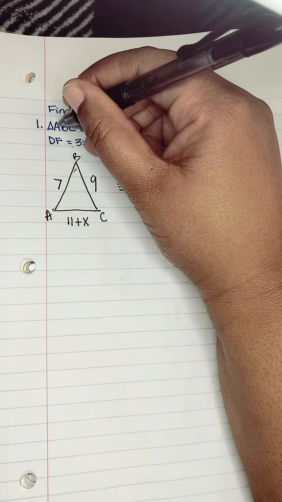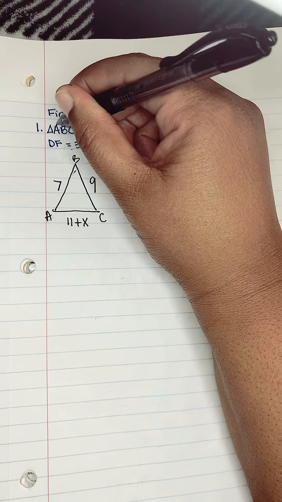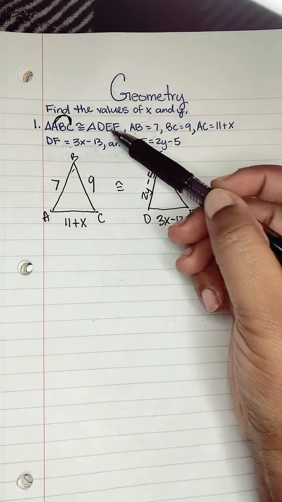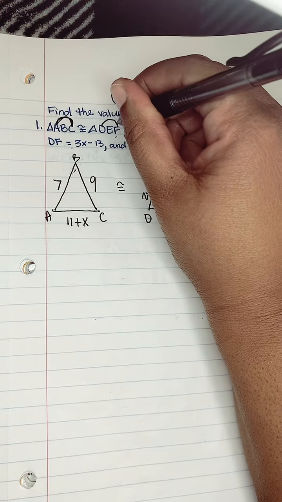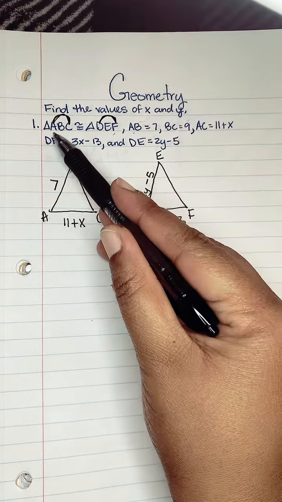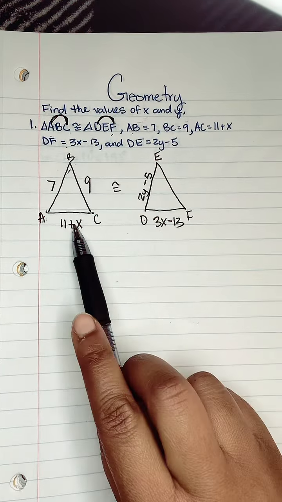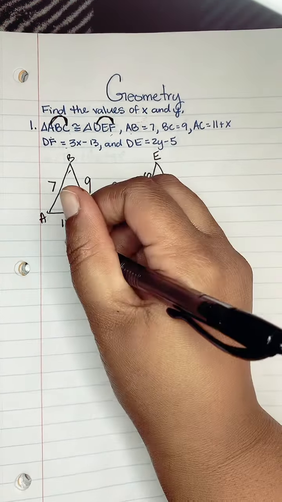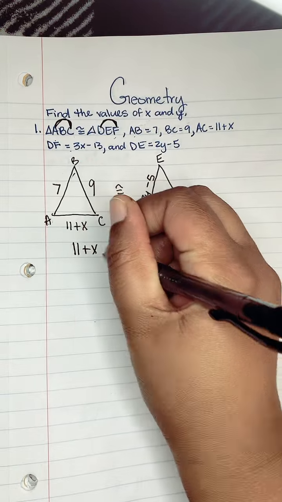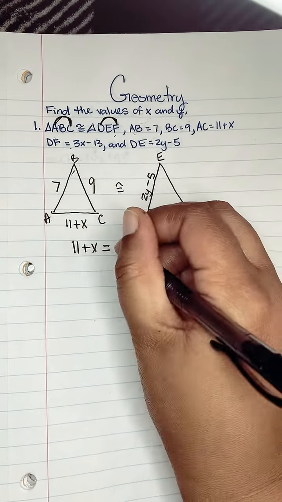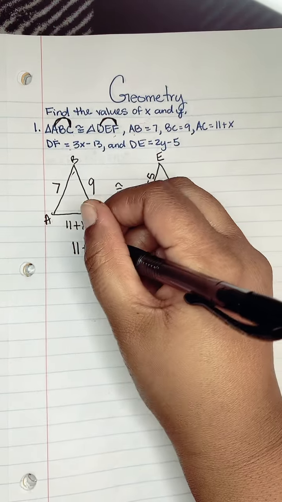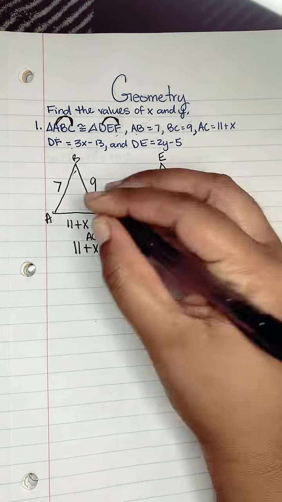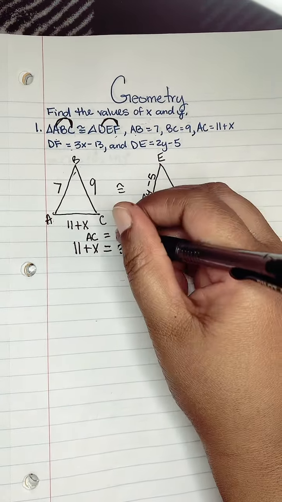If we look here, A to C, if we look at our statement, has to match D to F. See how they're in the same position? So once we know that, we can set 11 plus X equal to 3X minus 13, because AC is equal to DF.